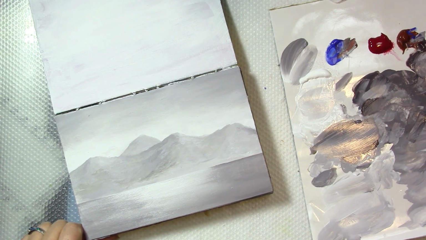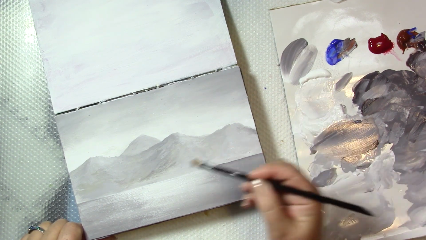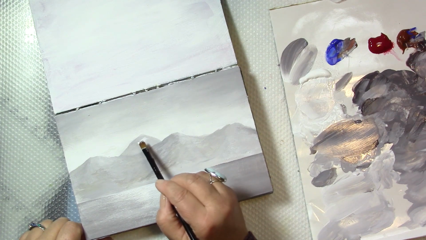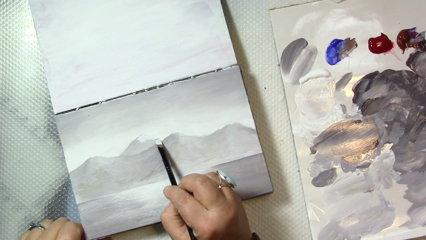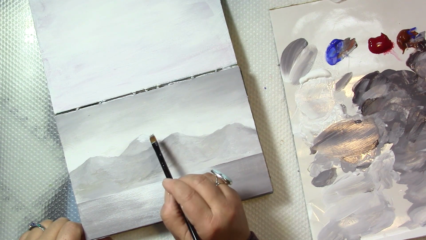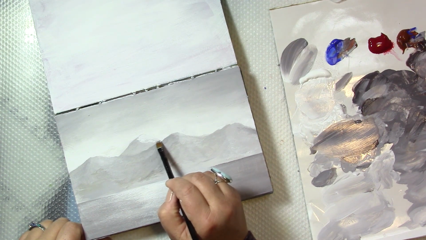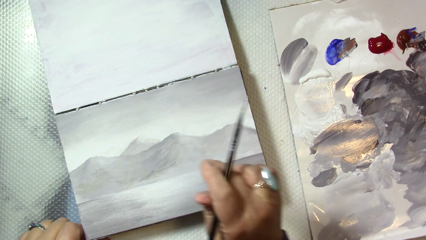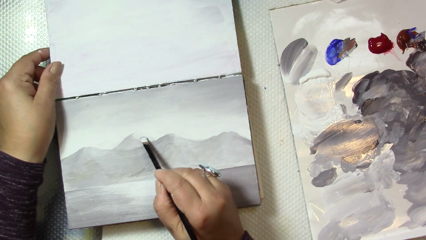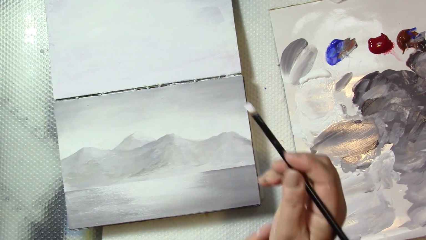And again, this was more of an introduction to the values when you're creating your artwork for atmospheric perspective, and then you just keep touching up. I want to set this mountain further back, so I'm going to lighten it. You can make it look like there's snow. Wait for that to dry.